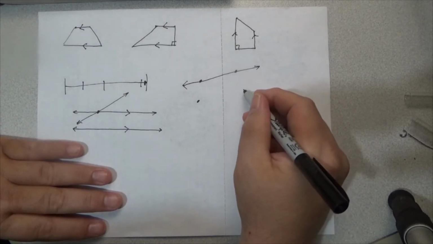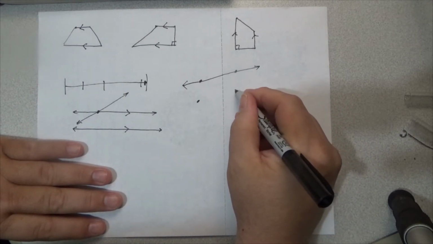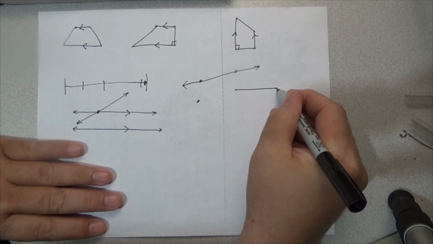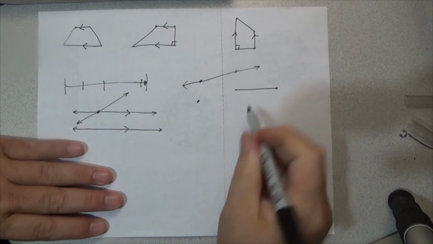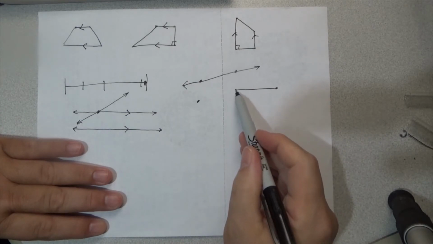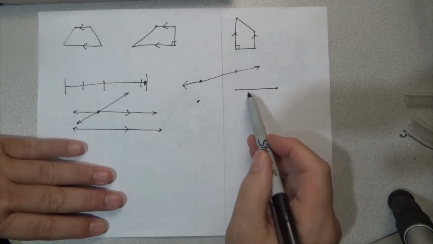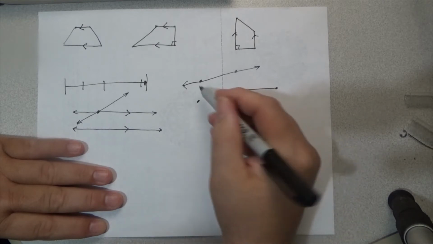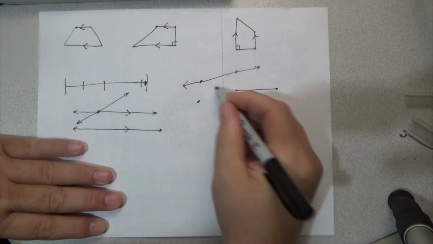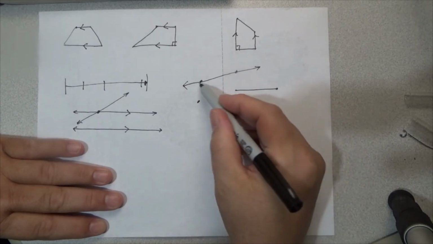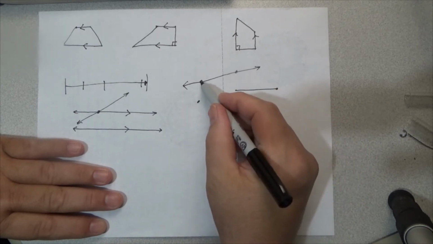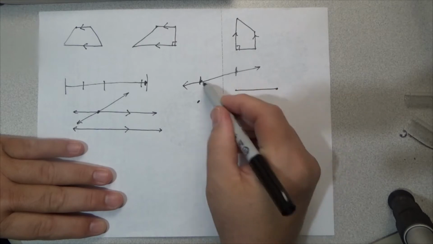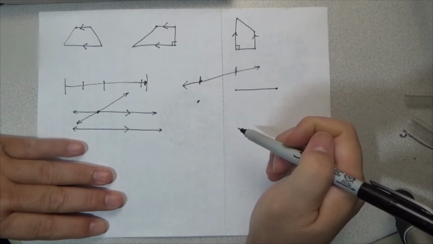Now a line segment, on the other hand, does not. For instance, if I started here and I drew right to here, that's a line segment, as indicated by no arrows on the end. So this line segment goes from here to here. Now you can have a line segment inside of a line. For example, here's a line, and from this point right here to this point, if I started here and stopped here, that would be a line segment.